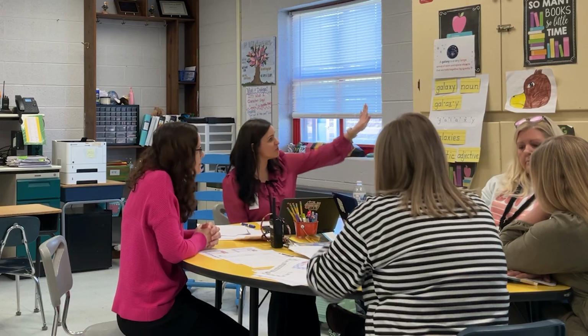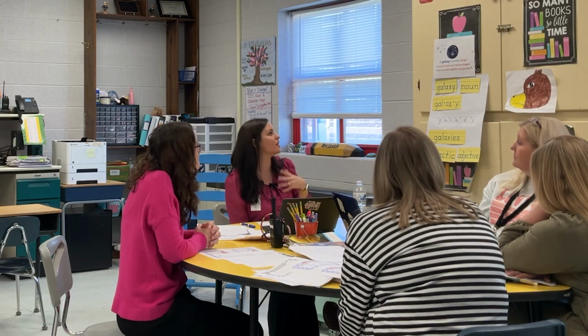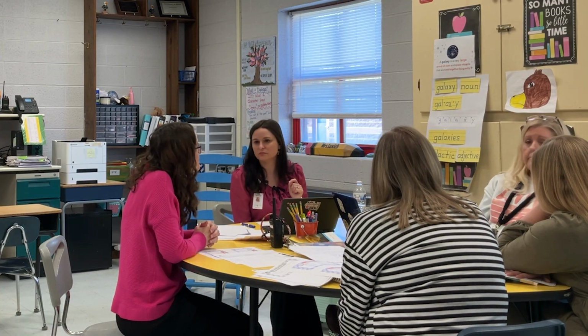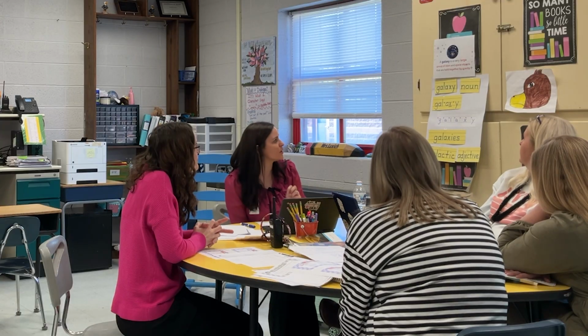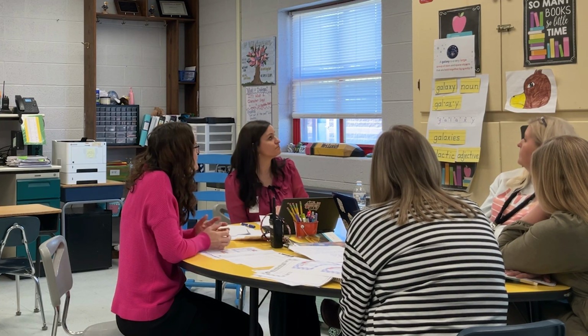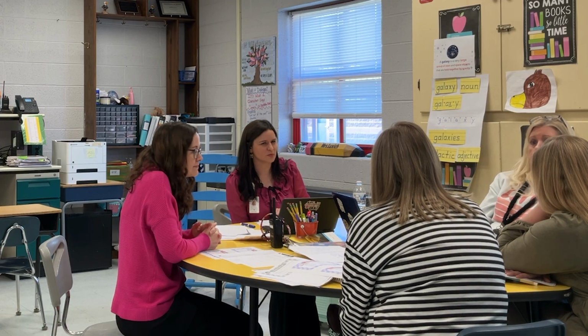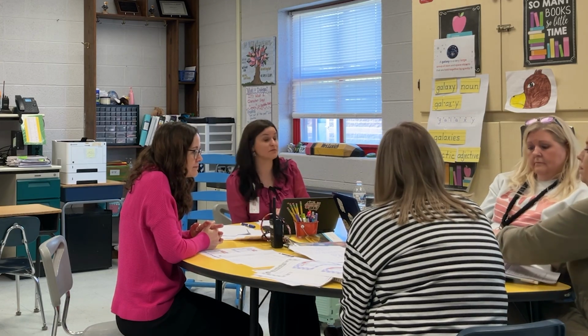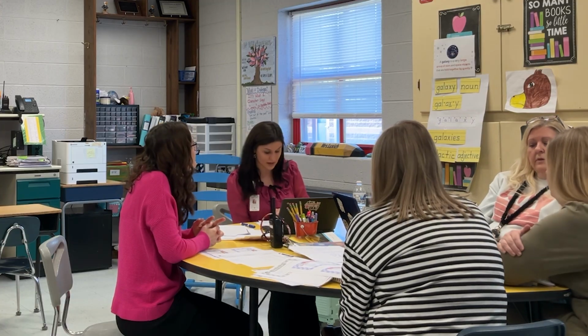Very good. When we go back to our definition, what was a clue that helped us understand the meaning of the word galaxy? Group of stars. Okay. Did you use the word space? I did. Yeah, space shuttle, space as well, right?